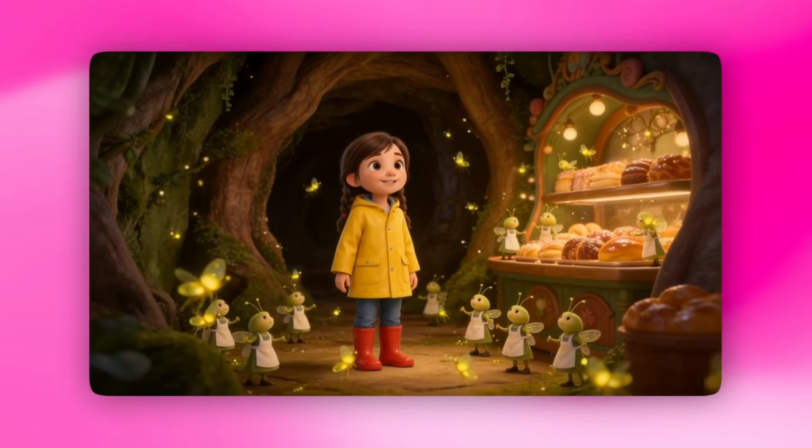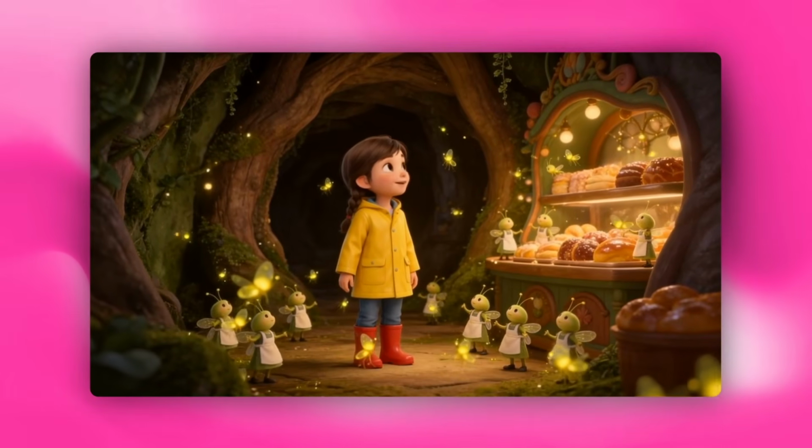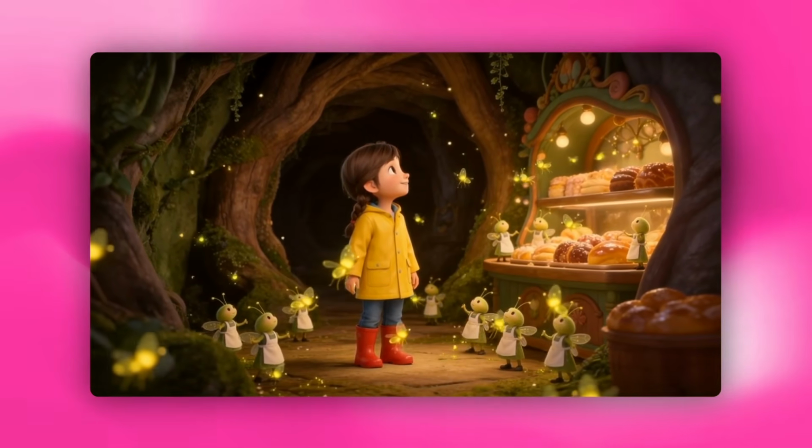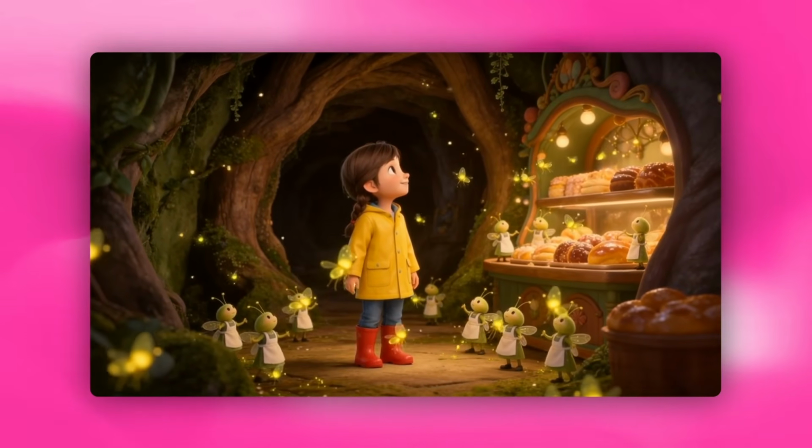Wow, this place is amazing. I can't believe fireflies made all of these tiny pastries. And now she's actually talking. Her mouth moves with the words and it looks like she's really reacting to everything around her. It's not always 100% perfect, but it adds so much life to the animation.